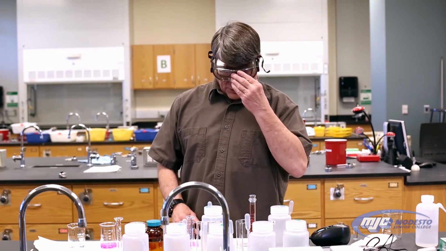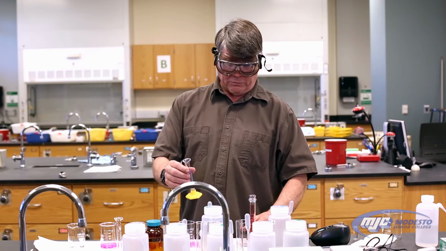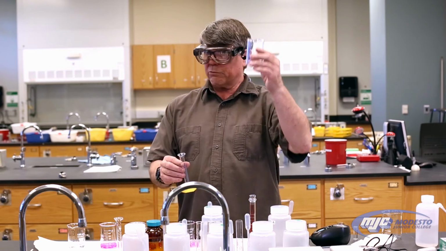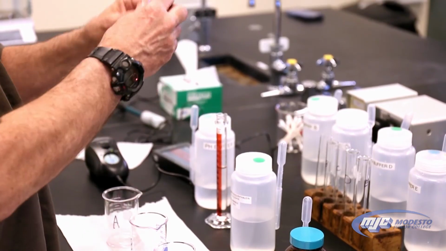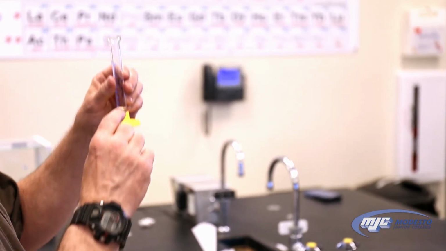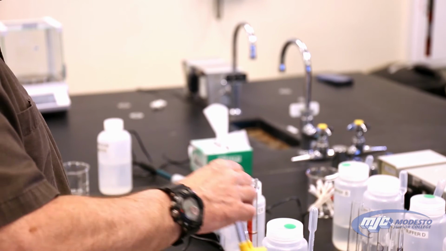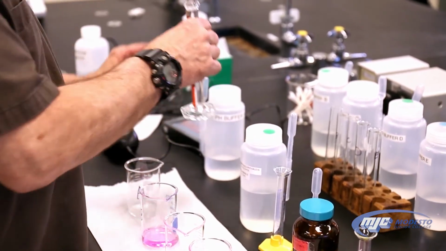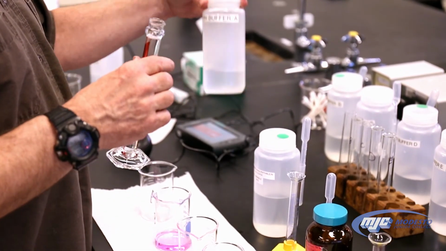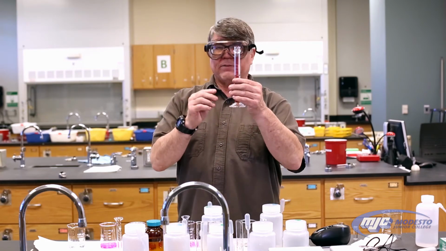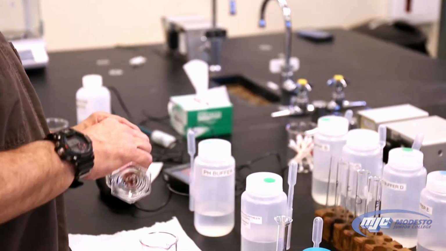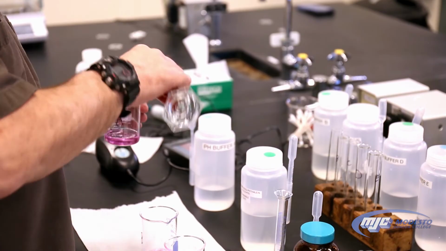So I'm going to add 2 milliliters of phenolphthalein to make up solution A. I measured this out with a graduated cylinder, so it's 2.0 milliliters. And then 18 milliliters of the buffer solution. This is buffer solution A, so it's 18.0. I add that. And now I have my color.